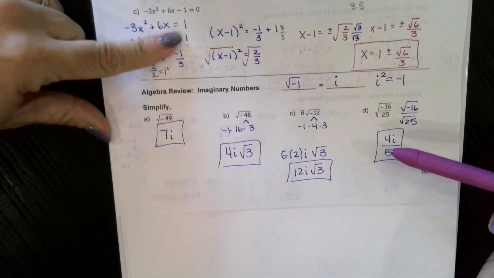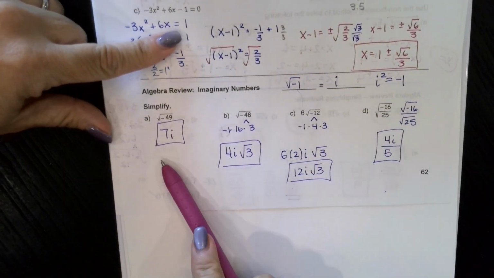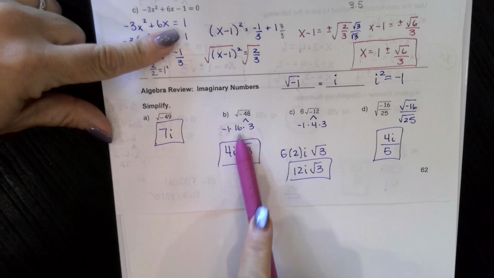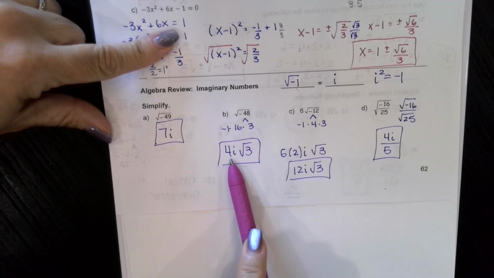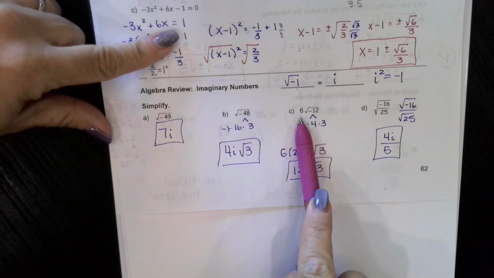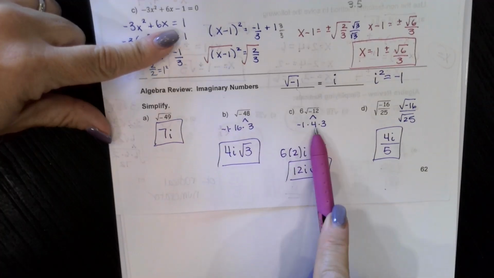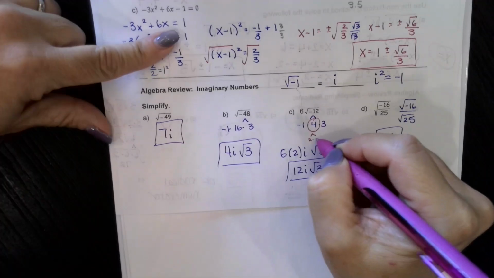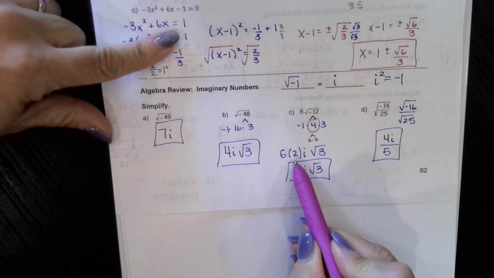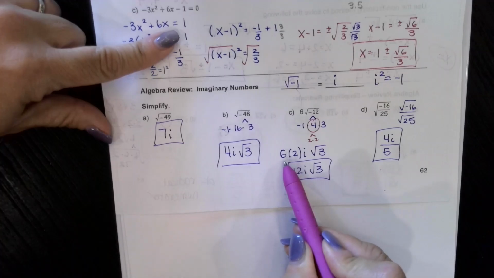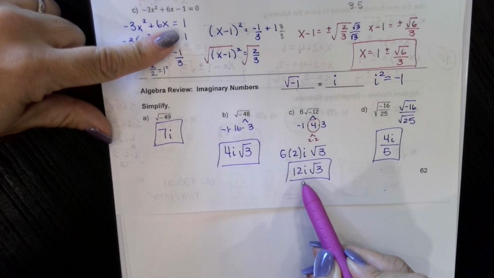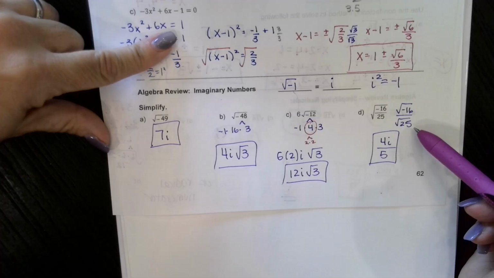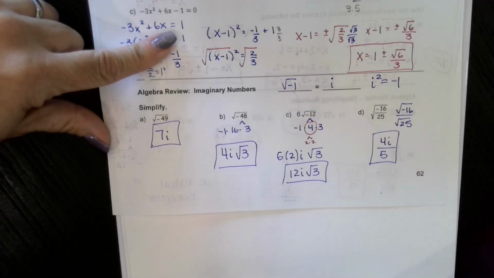So I'm going to talk about C for a second. Hopefully you see A, b I separated out. Make sure you went all the way to 16, which brings you a 4 out front. So here I already have a 6 out front. So if I separate this out, I have negative 1 times 4 times 3. So with this 4 right here, I know that this is 2 times 2. So I'm going to pull a 2 out front. When I pull that 2 out front, I multiply it by the 6 that's already there. So this is where 12i comes from. Right, with a fraction, I separate the numerator, the denominator, so I get 4i over 5.